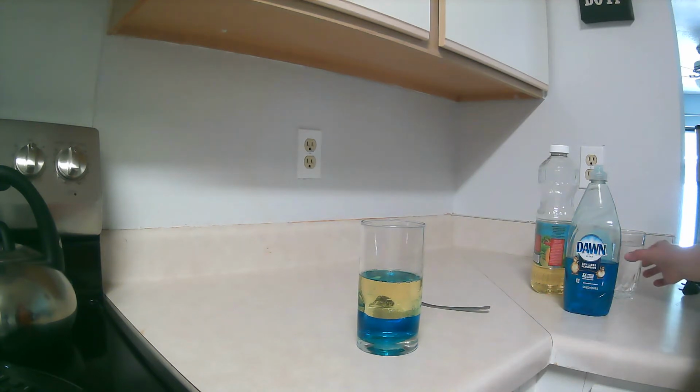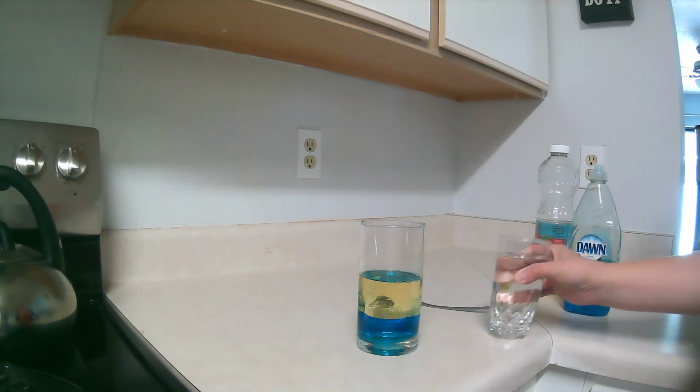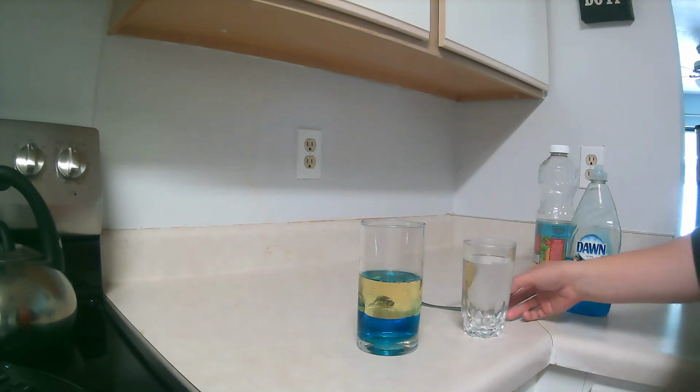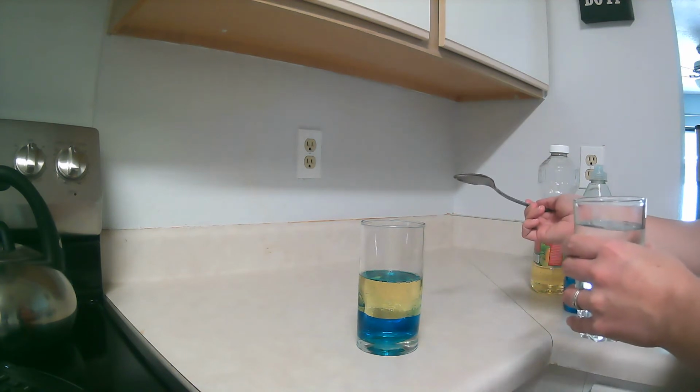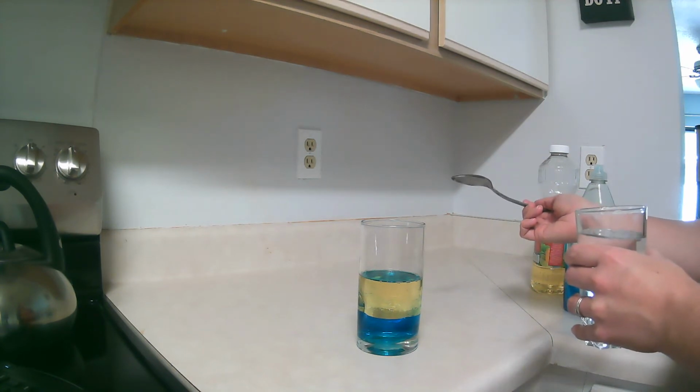We're going to be adding one more liquid. This is our water. Please make sure your water is room temperature or cool. You don't want it too cold and you don't want it too hot. And I want you to try to predict where the water is going to go.